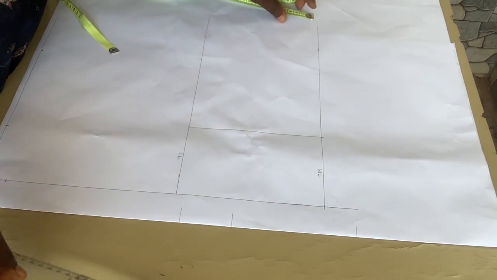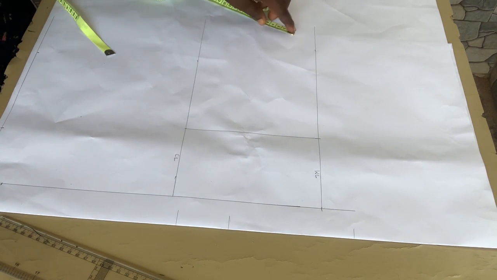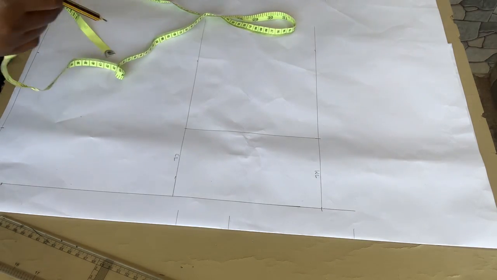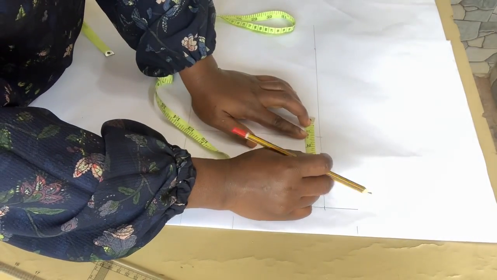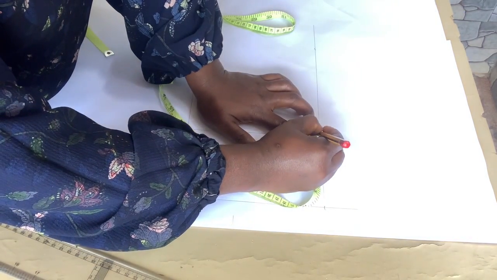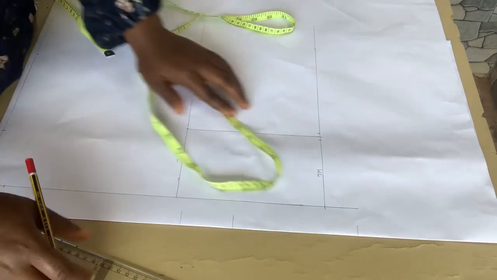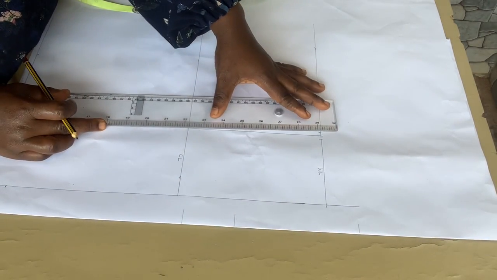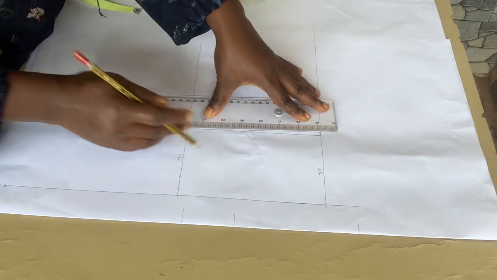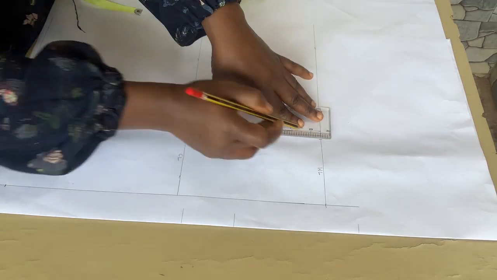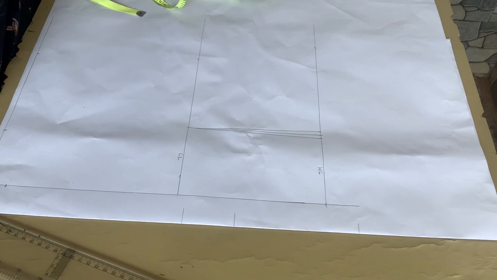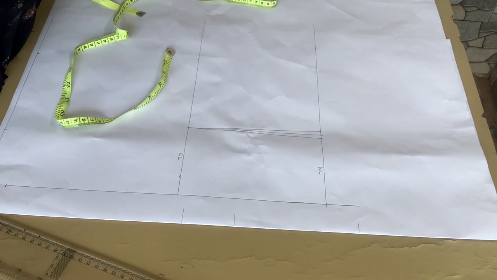Then for the dart leg, since the back is not really curvy, for the back dart leg you can use 0.25 inch to 1 inch. But for this tutorial, I'm going to be using 0.25 inch on both ends. So you can use 0.25 inch or 0.5 inch for the dart leg. So I'm going to connect the lines like so. So the next thing I'm going to do now is to do our back tightening.